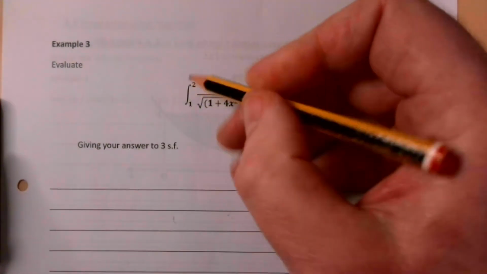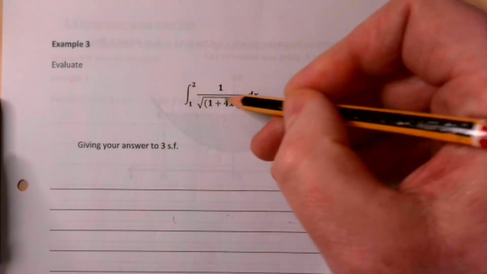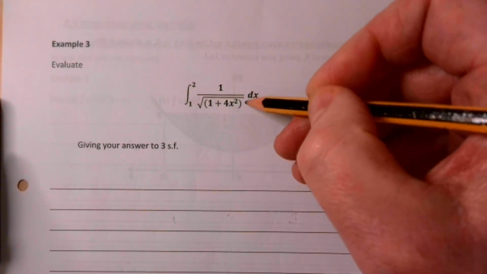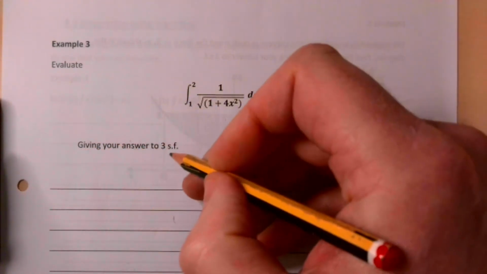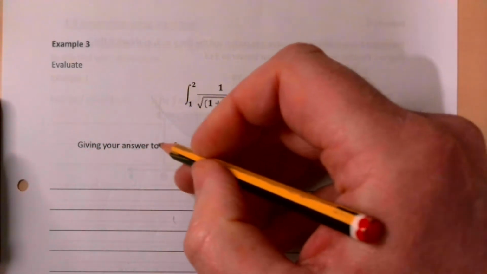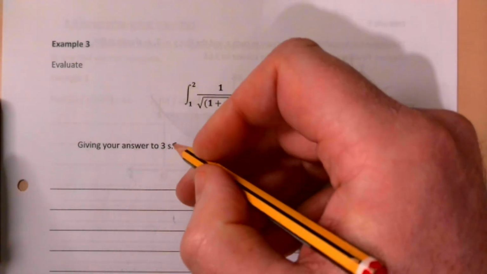Okay, example 3. Evaluate the integral between 2 and 1 of 1 over the square root of 1 plus 4x squared. Similarly to the last one, give me your answer to 3 significant figures, so we don't need to worry about ln or e to the x or anything here. We can just work this one out.